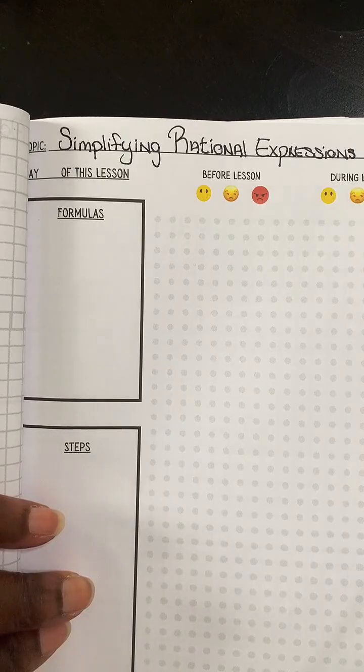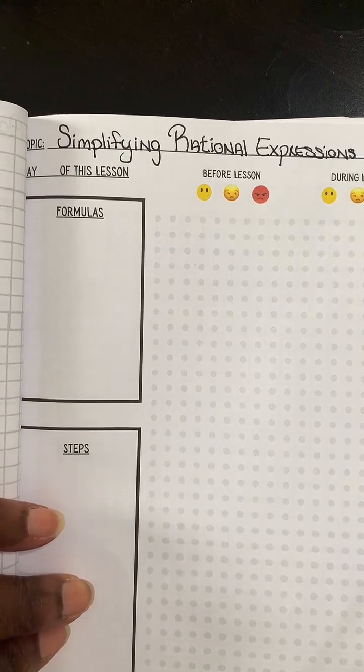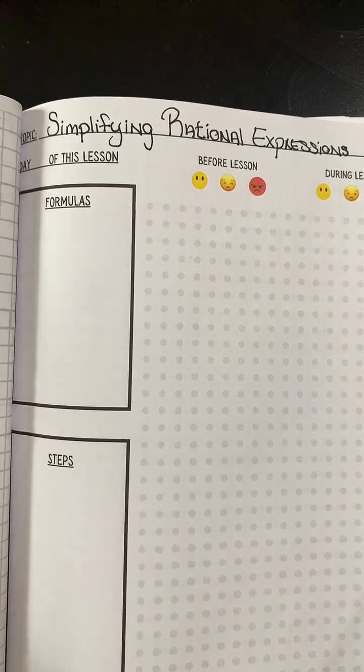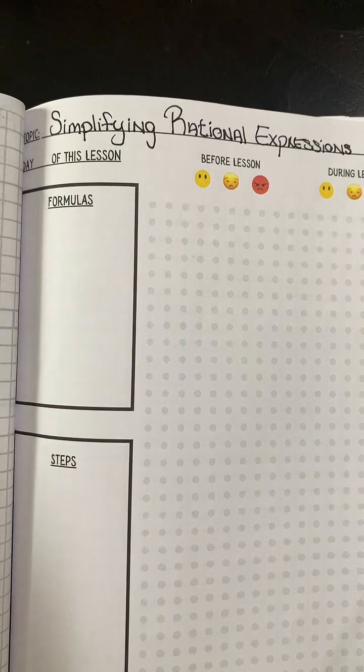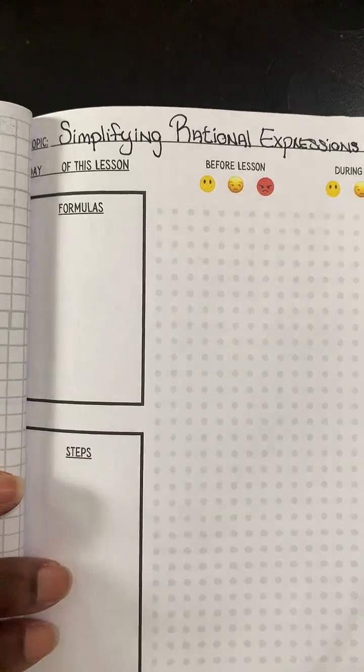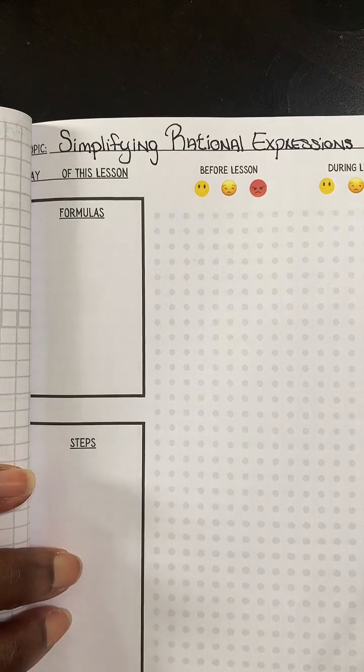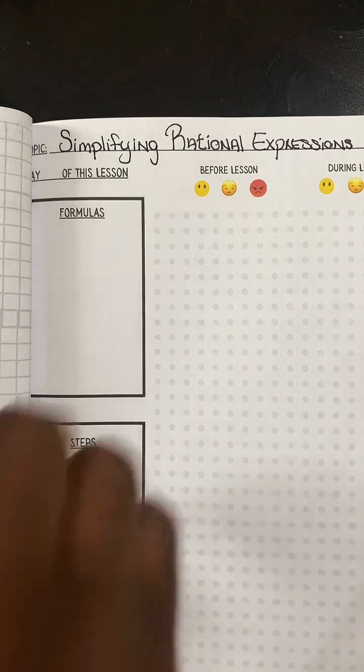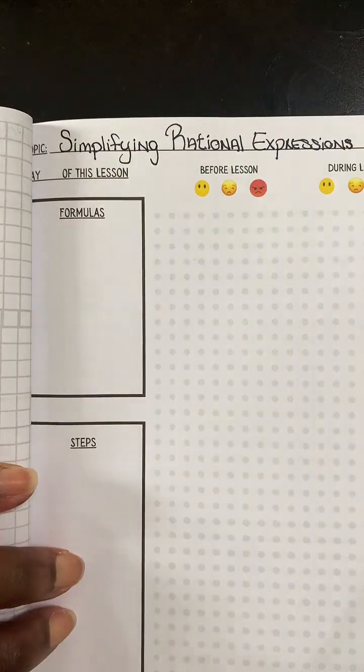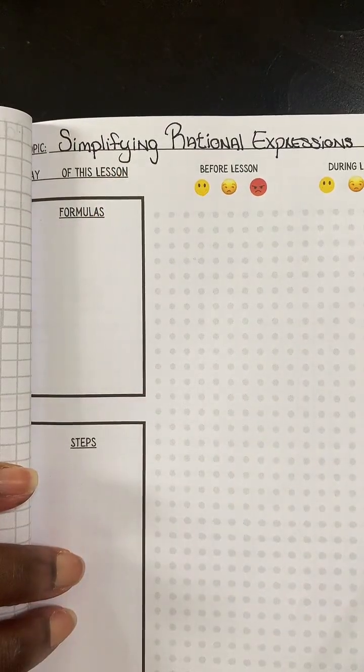Okay. All right, one, I need for y'all to breathe. Life is way too short to be this stressed. So what I'm going to do tonight is give you a quick overview all the way from the beginning: simplifying rational expressions, reviewing factoring, multiplying, dividing, as well as adding and subtracting.